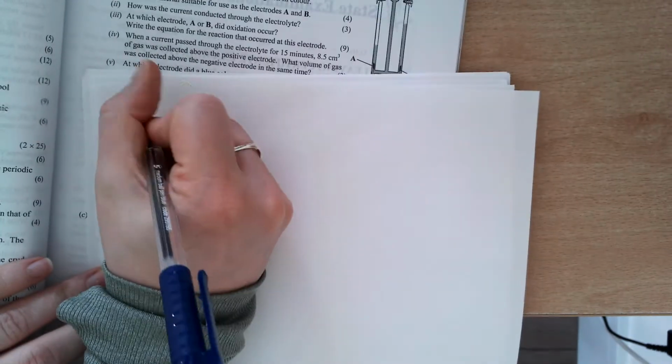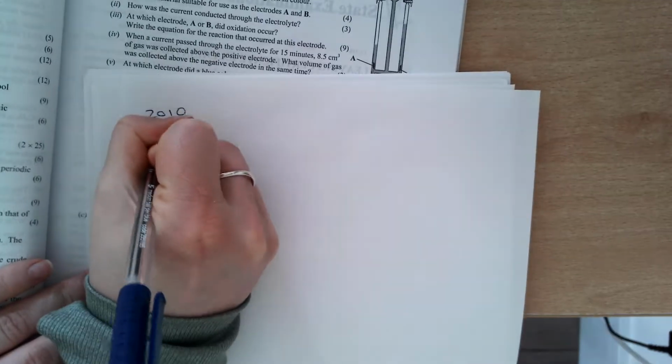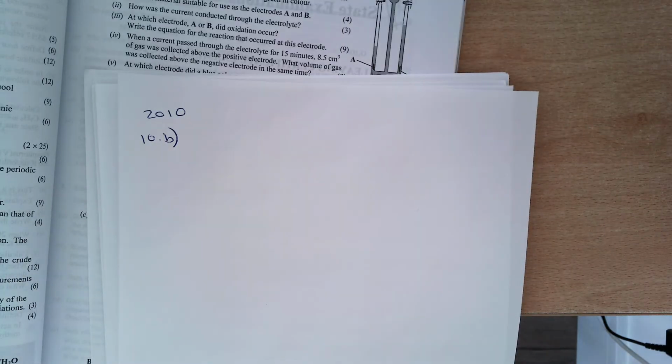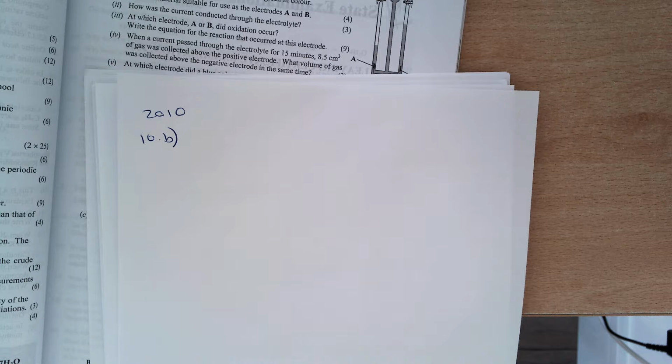Okay, so my next question is 2010, question 10b. We haven't actually done making benzoic acid using phenylmethanol, recrystallizing benzoic acid, or determining its melting point. I will be doing those three as a set of experiments on Tuesday week, hopefully, when we're back. I will go through it though, okay?